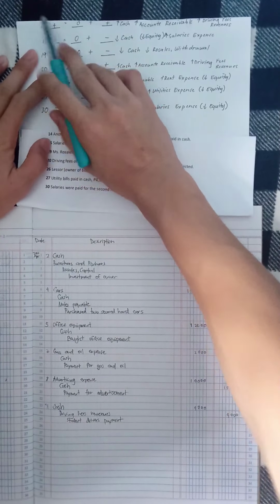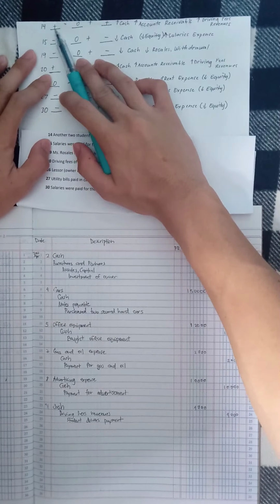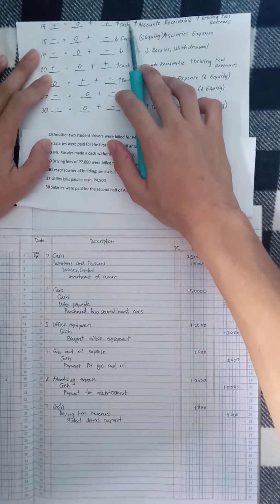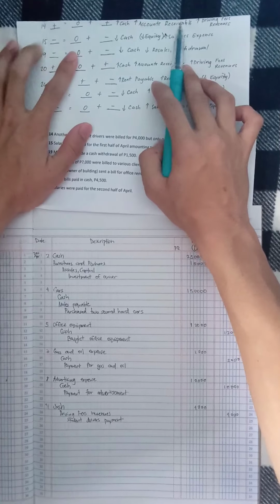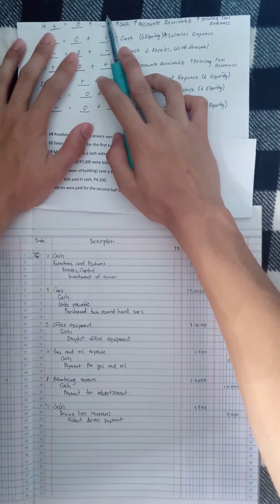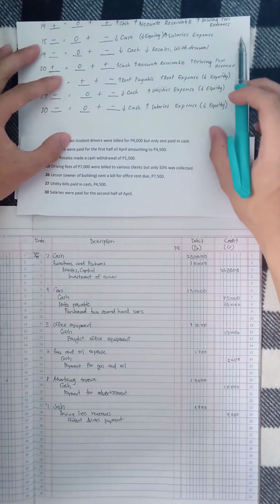So, nung April 14, there's an increase in asset, particularly in cash and accounts receivable, and no effect naman sa liability, and there's an increase also in equity, particularly in driving fees revenues.